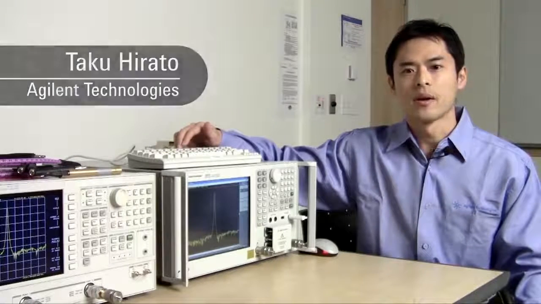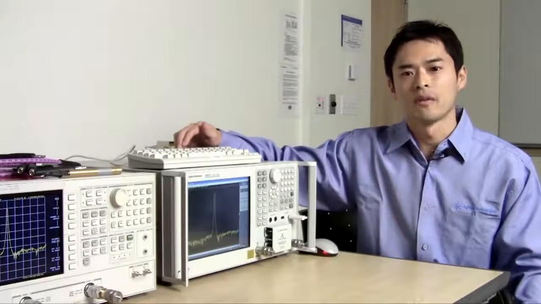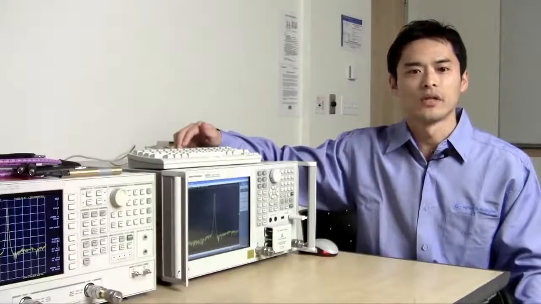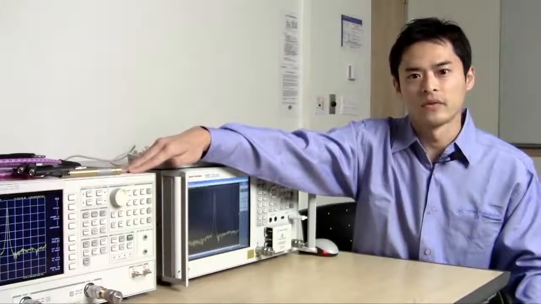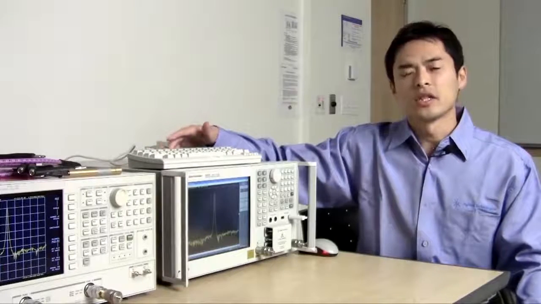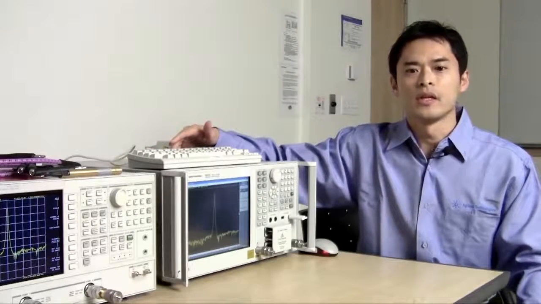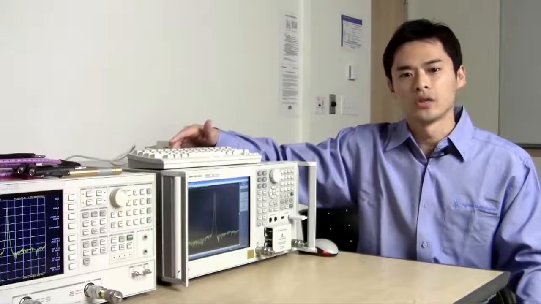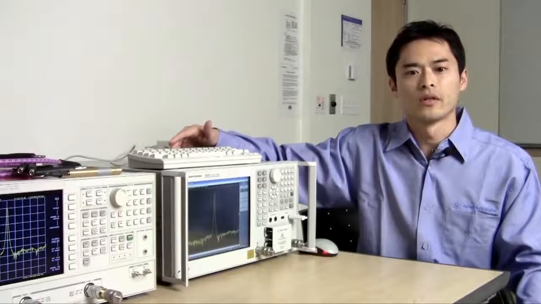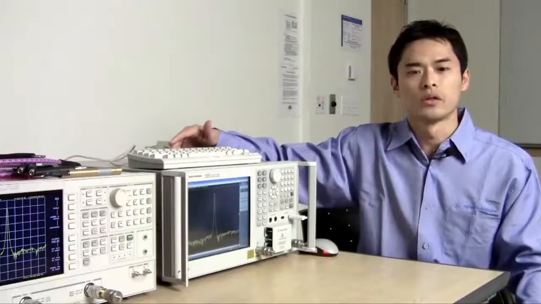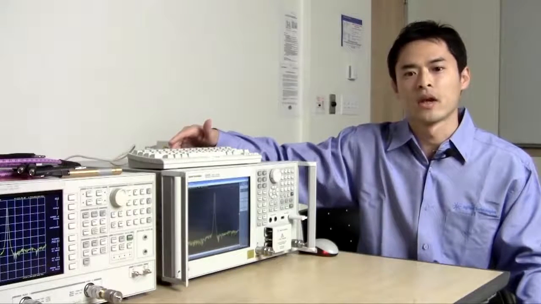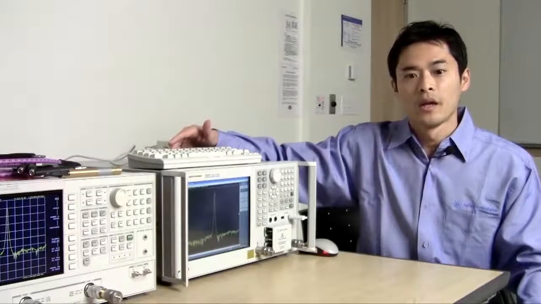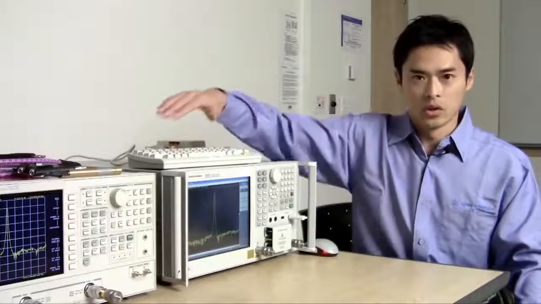In this video, I'm going to highlight the enhanced performance of the Agilent ENA Series Network Analyzer compared to the legacy 8753. As a successor of the 8753, the ENA Series is the industry standard RF network analyzer, delivering new standards in accuracy and speed for network analysis at an affordable price. Now I'll show the difference between two instruments.